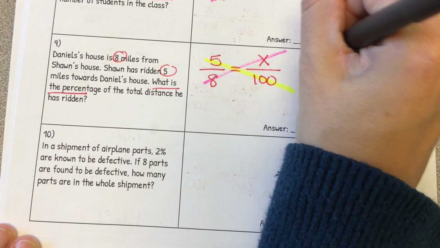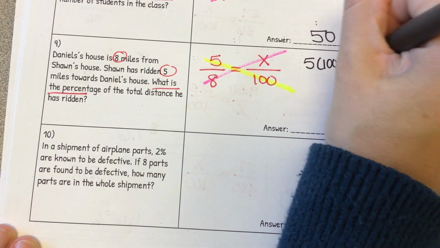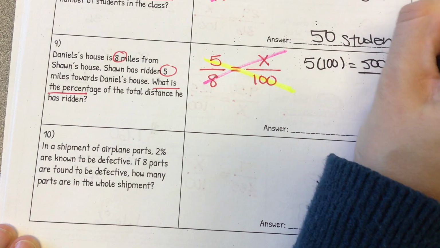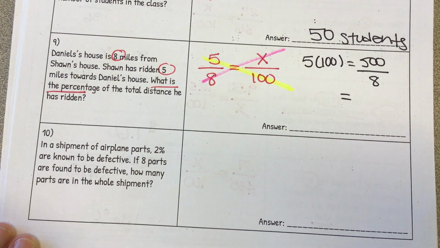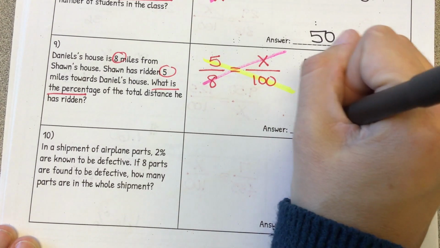So we're going to multiply 5 times 100, which equals 500, divided by 8 equals 62.5%.